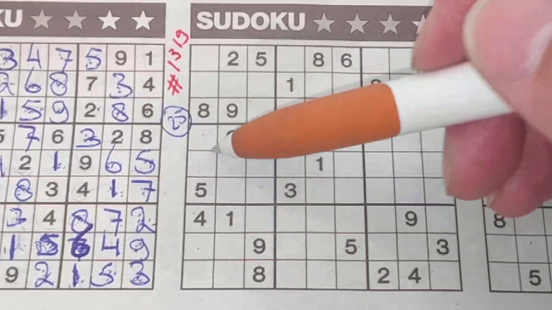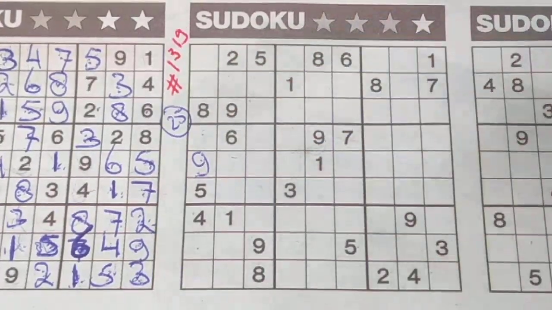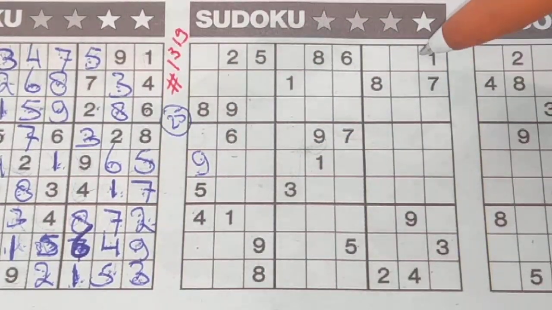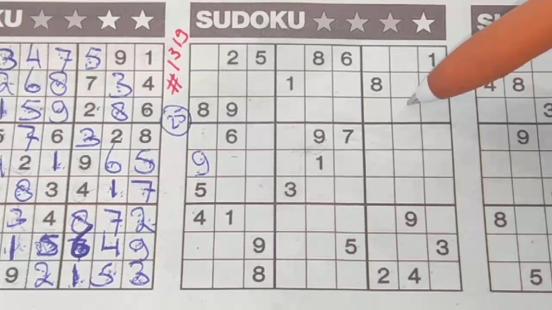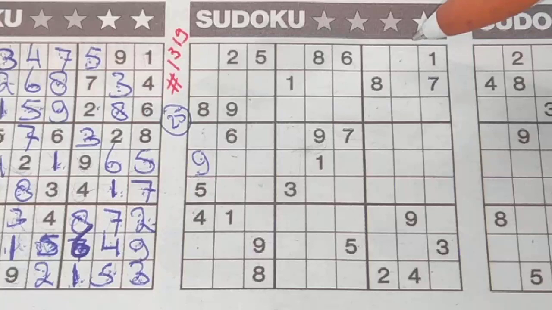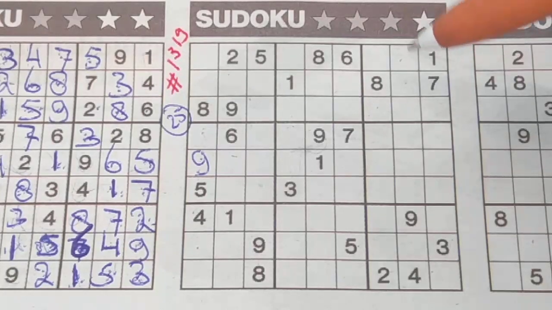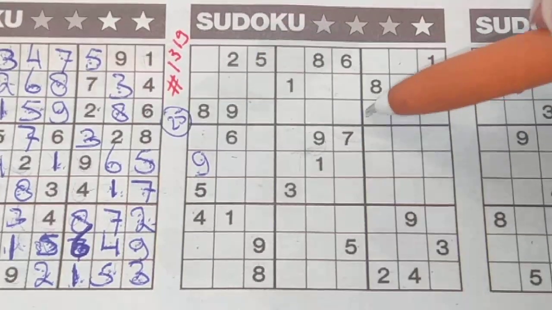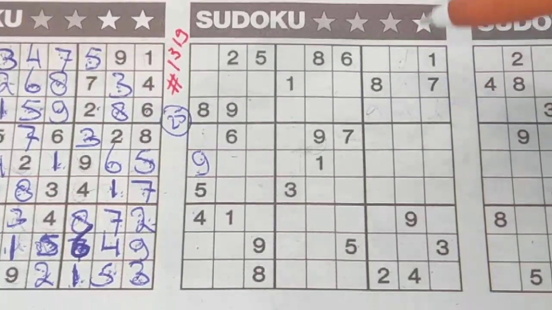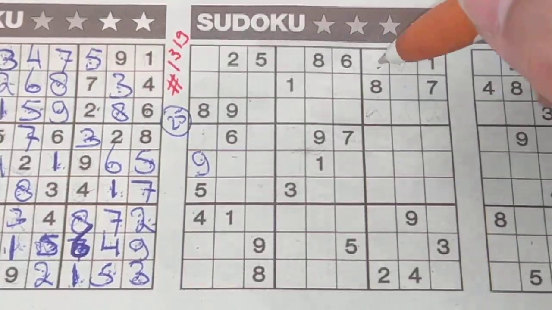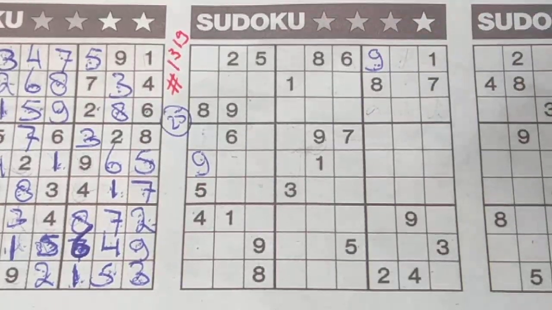We see here 9, no 9 there, so 9 should be there. In this big square, 6 missing numbers. One of the missing numbers is 9. We see here 9. No 9 in these 3 boxes. There 9. No 9 in those 3 boxes. 1 box left, so the 9 should be there.